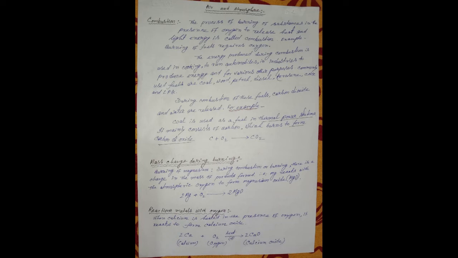Sulfur dioxide is mainly released during the burning of coal in thermal power stations. Nitrogen dioxide is mostly released by vehicles, that is motorbikes, cars, etc., that run on petrol and diesel. These pollutants react with water vapor in the air to form acids like sulfuric acid, H2SO4, and nitric acid, HNO3, in the atmosphere. This acid mixes with rain to form acid rain.